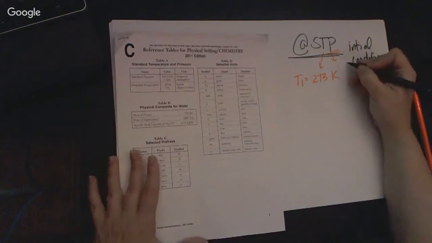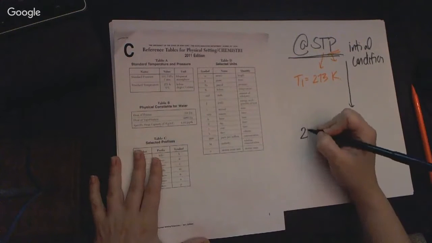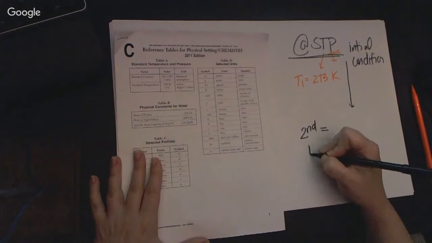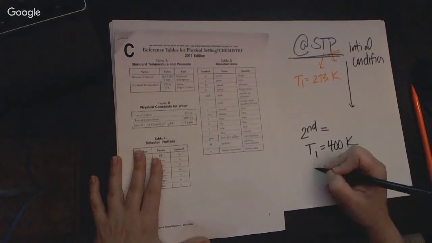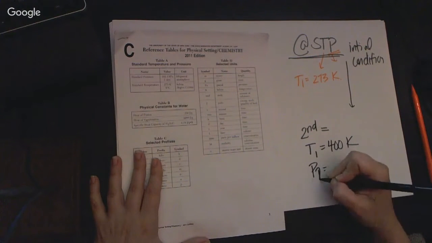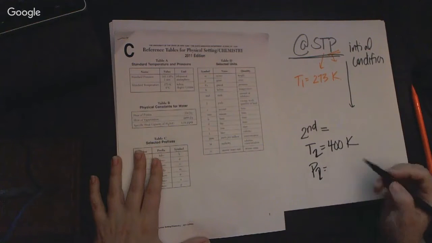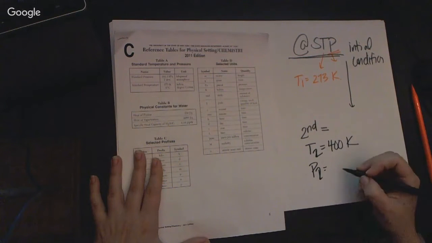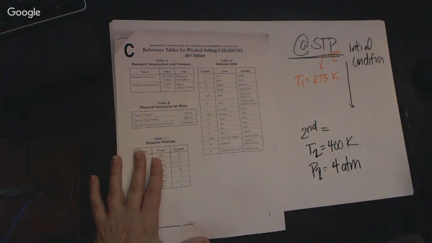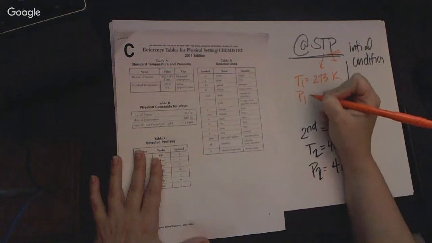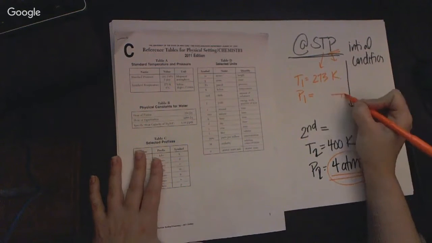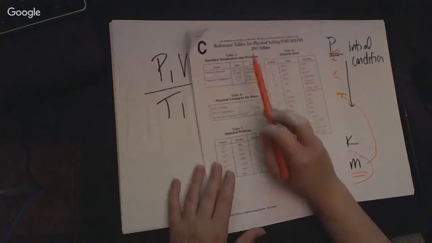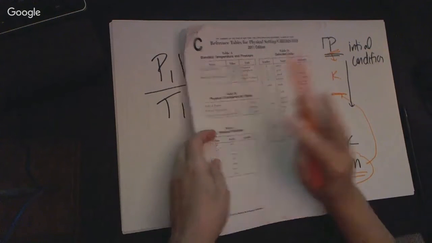It depends on what the problem is giving you. If the problem says the second set of conditions, T2, the temperature is now, I don't know, 400 Kelvin, and P2, the pressure is now, I don't know, 4 atmospheres, then when you go to pick your initial pressure, my suggestion is, if they give you atmospheres, you pick the unit of atmospheres because that's what they're giving you.